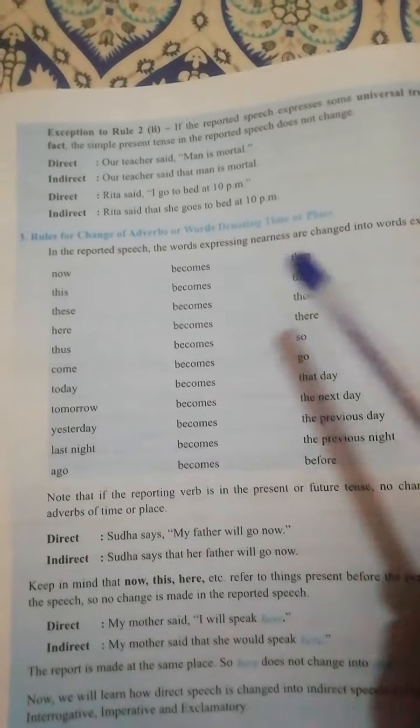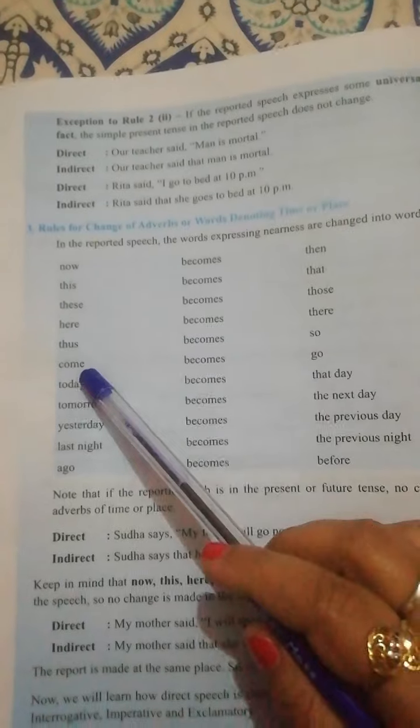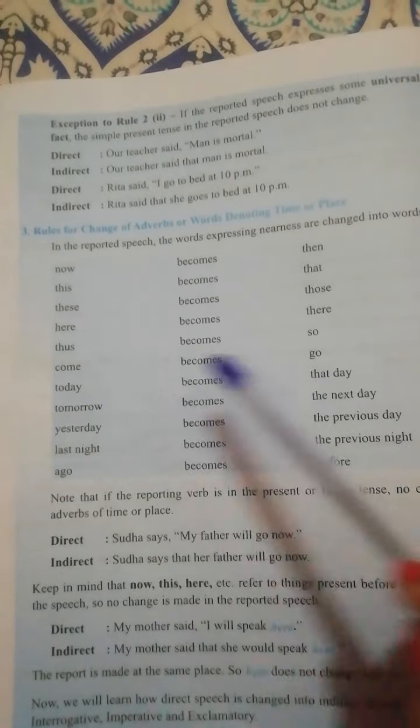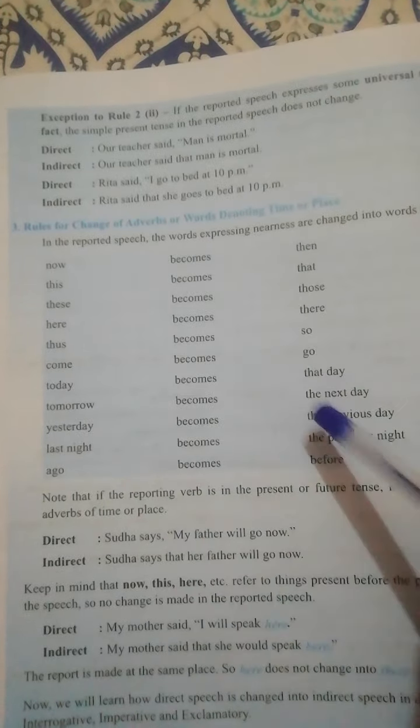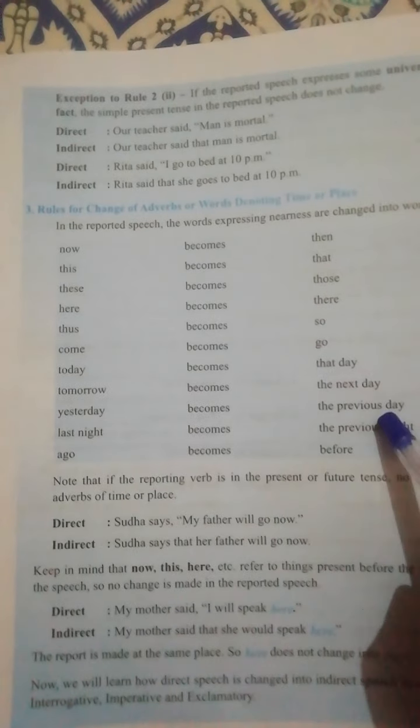Now is changed to then, this to that, these to those, here to there, thus to so, come to go, today to that day, tomorrow to the next day, yesterday to the previous day, last night to the previous night, ago to before.